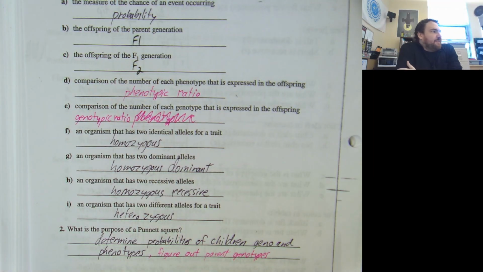Just because you may have something different than what I got doesn't mean necessarily that you're wrong. Let's at least check. Take a look at what you got, compare it with what I got. If there's any differences, throw your hand in the air and we'll talk about it.